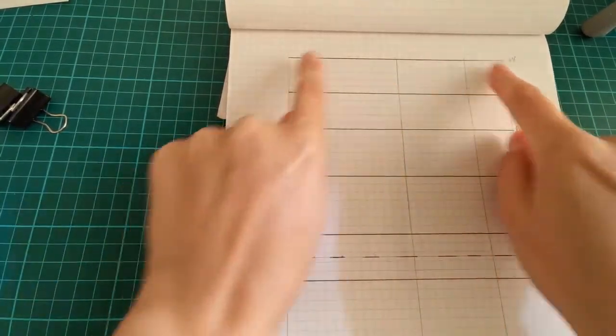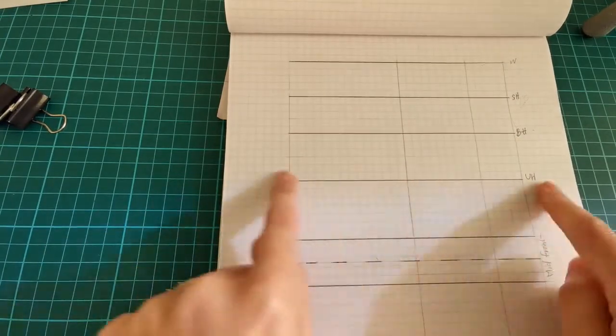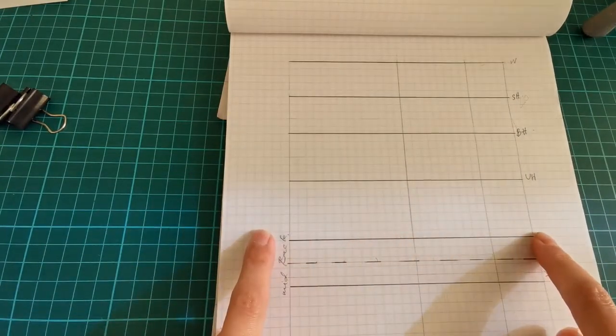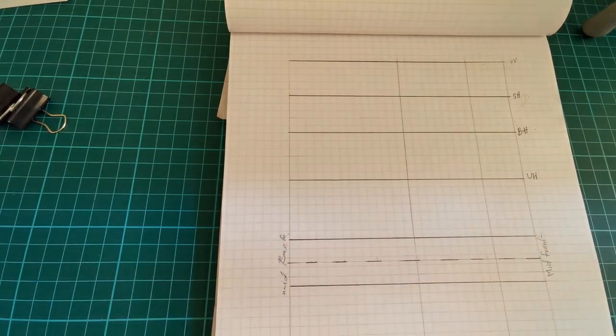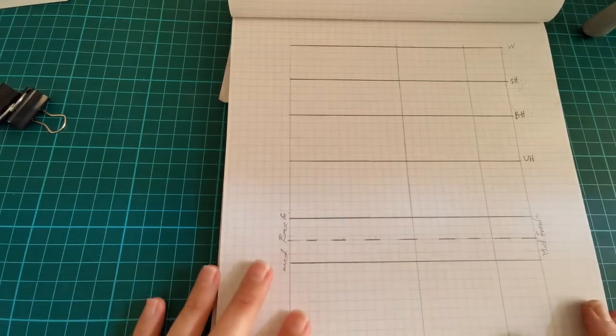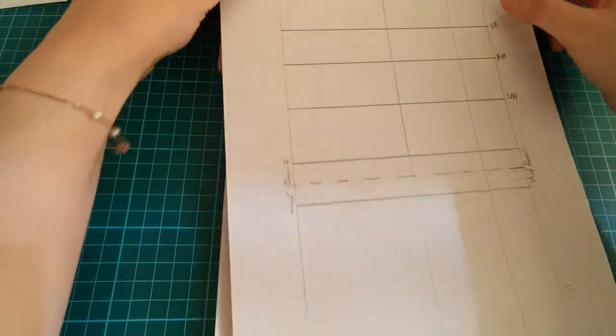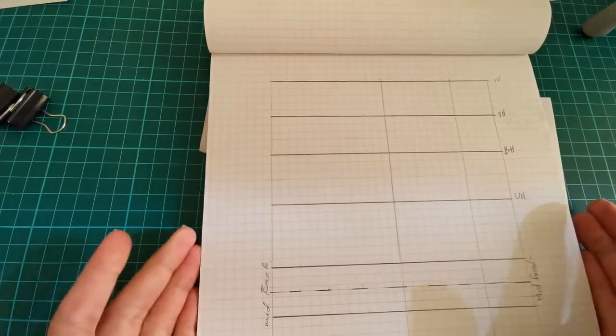This is the waist, small hip, big hip, under hip, high knee, true knee, below knee, and the floor level. Down there is the floor level. I didn't mark it because it's not very important, but this is how it should be.